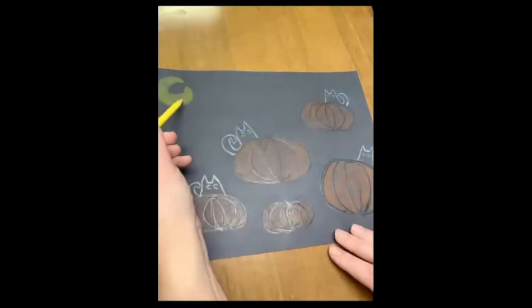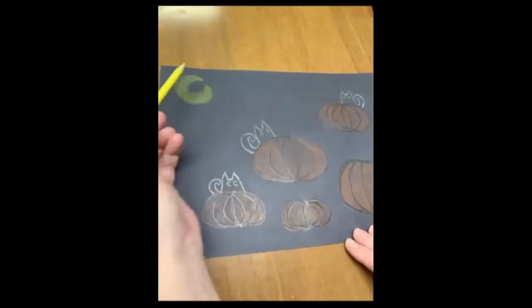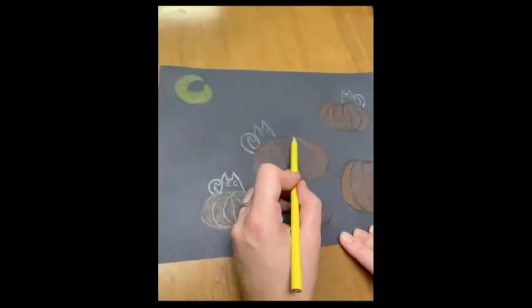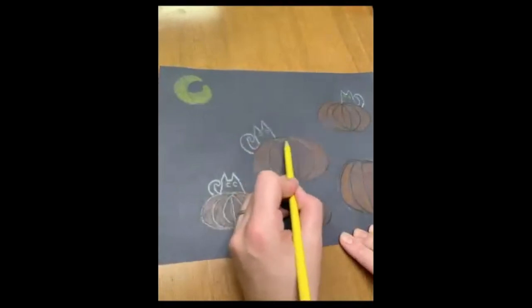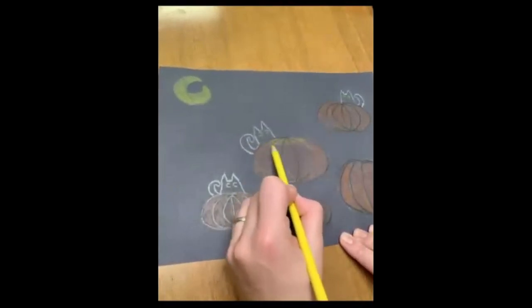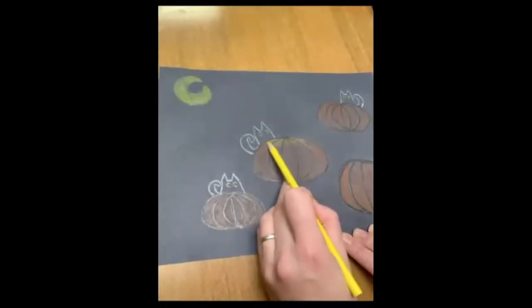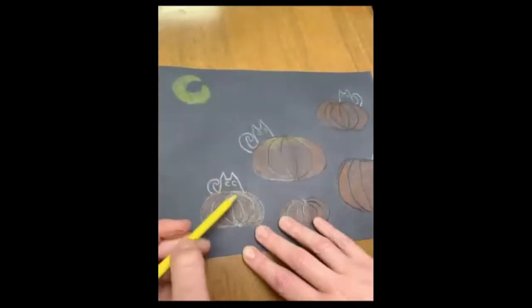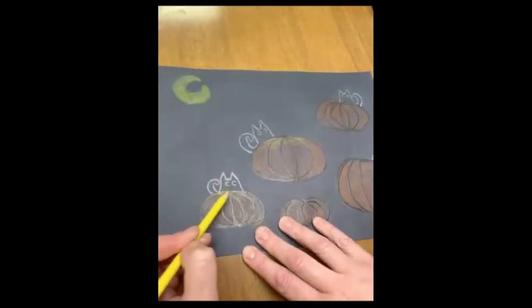Now, this moon is casting light down on the cats and the pumpkins. If you want to be fancy, the top of the pumpkin is going to have a little yellow glow to it because the moonlight is hitting it. You can take a little yellow glow on the top of the pumpkin because that's where the moon's hitting it. Just the top.